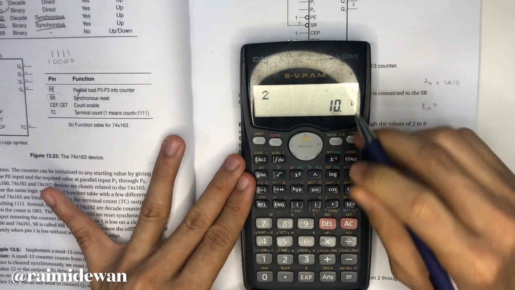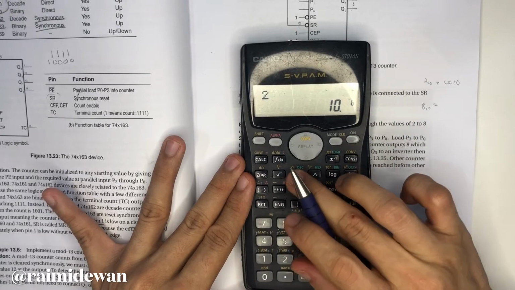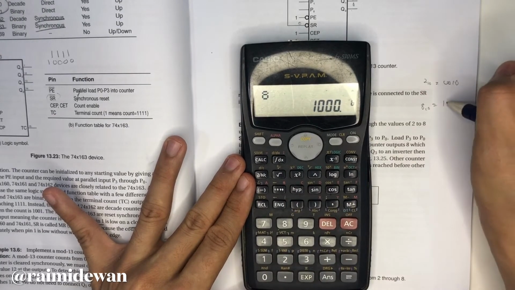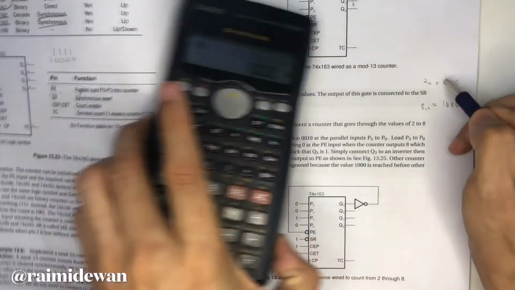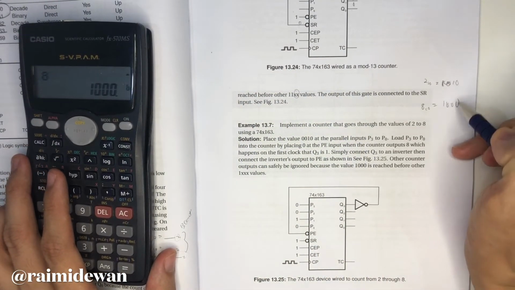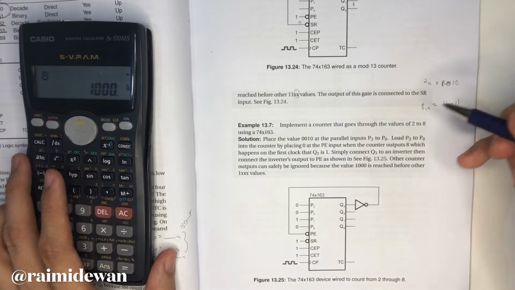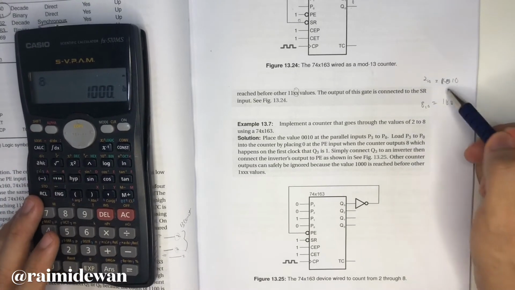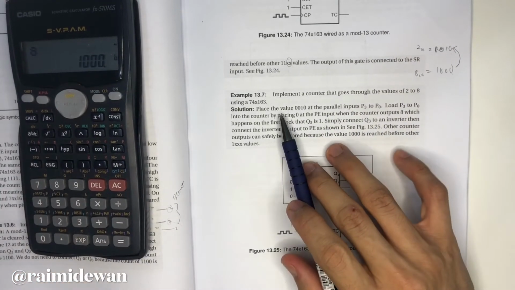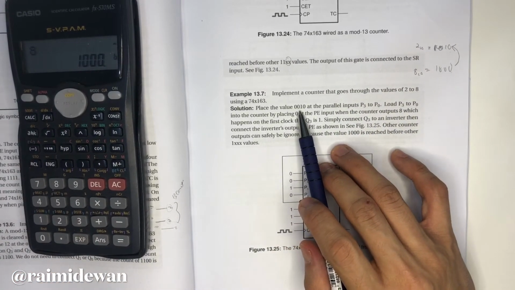How about 8? 8, the same, I know, but I just like to press them. Then you see the binary, 1000. So it starts at 0010 and it should end at 1000 before it resets to count again at 2.